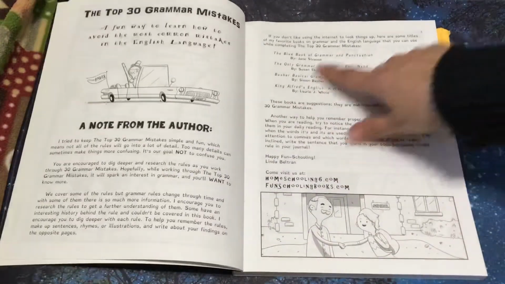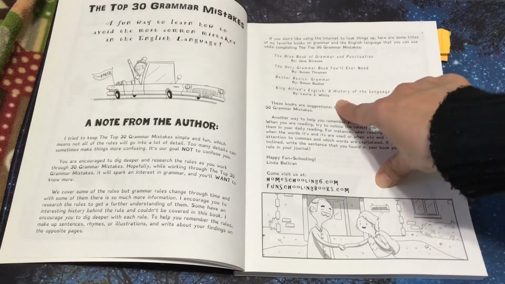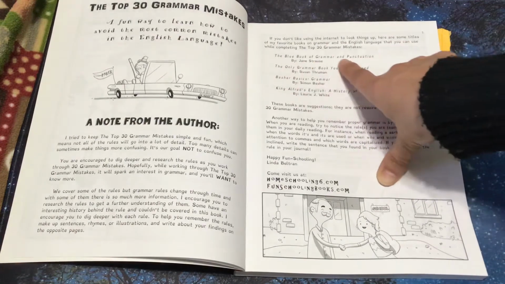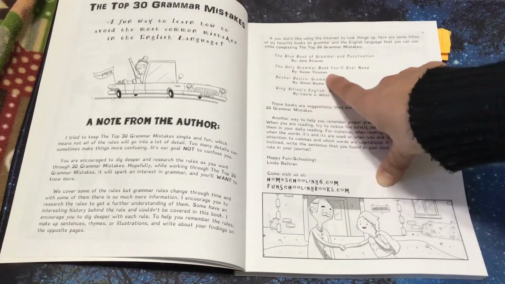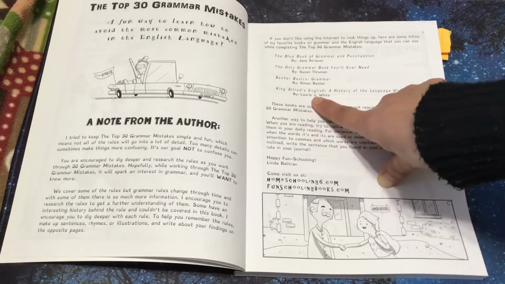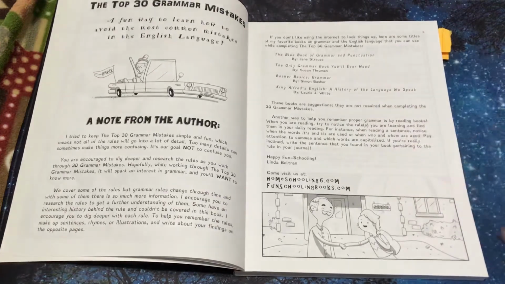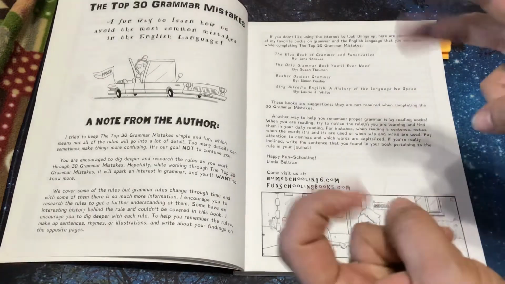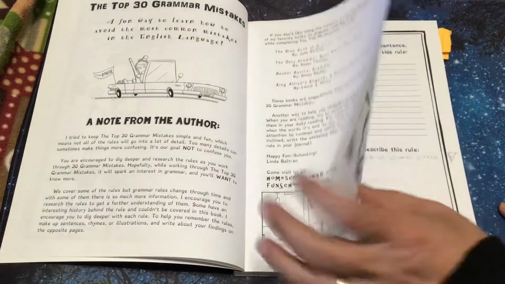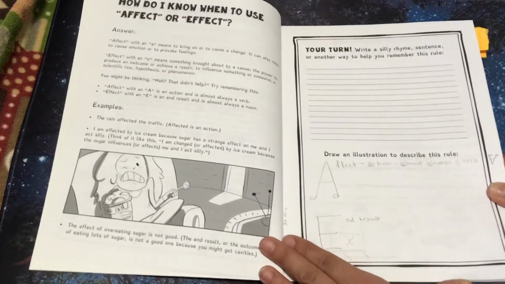Right here, it says a few suggestions. You don't have to get these. I know they're not super fun books, but there's The Blue Book of Grammar and Punctuation, The Only Grammar Book You'll Ever Need, Basher Basics Grammar, and King Alfred's English: A History of the Language We Speak. They're just ones that I've liked, but they're not fun schooling. So just look them up on Amazon and see if that's something you would like to have for reference.